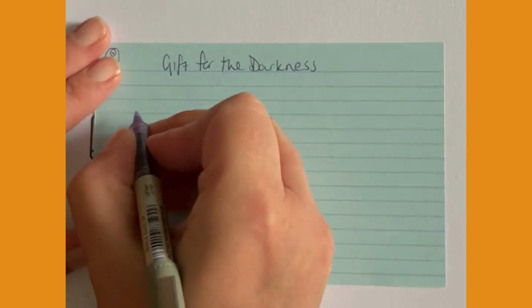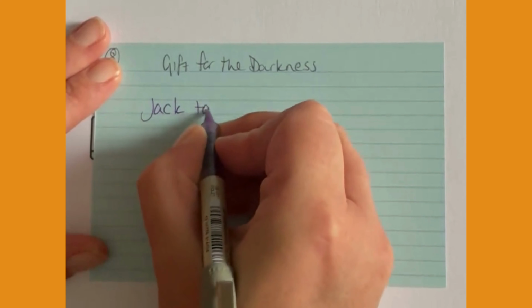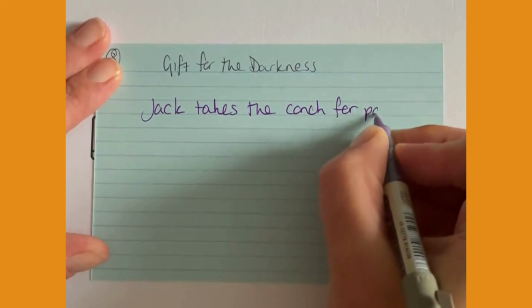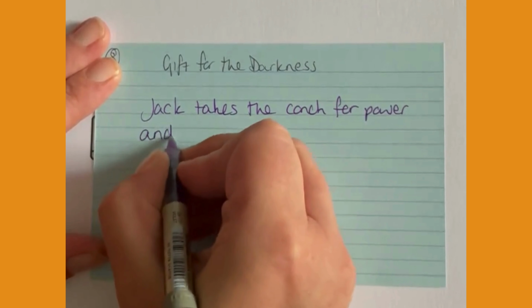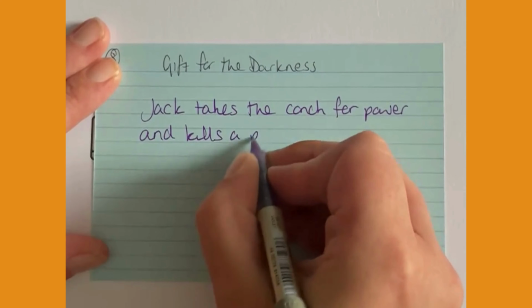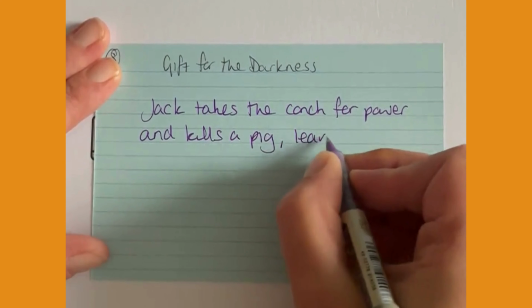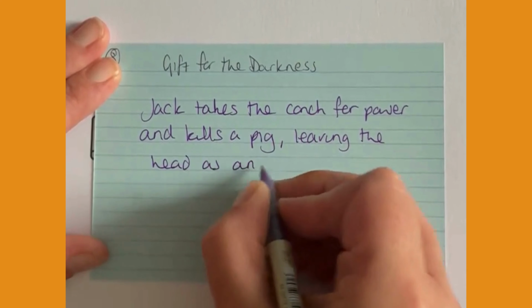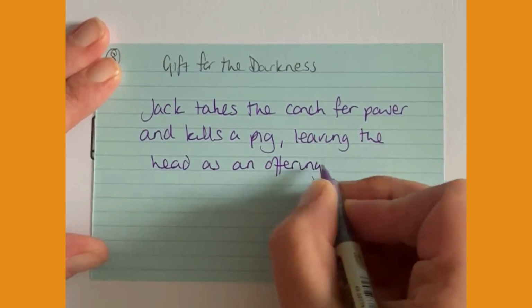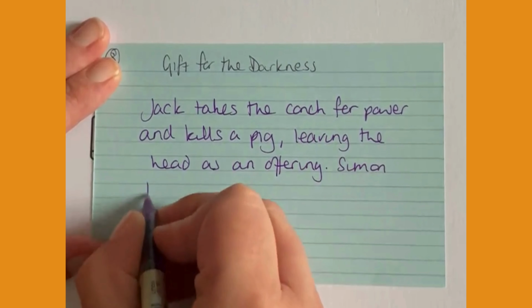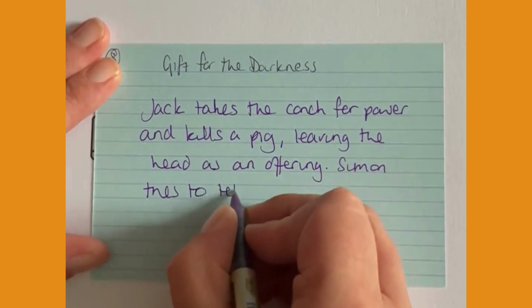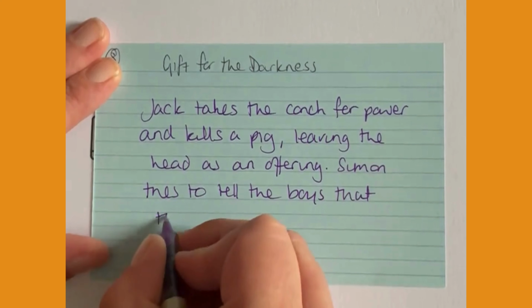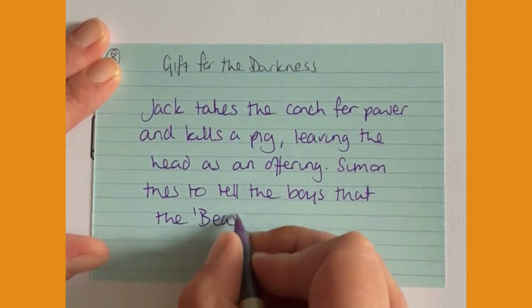So Jack takes the conch for power, and kills a pig, leaving the head as an offering. Simon tries to tell the boys that the beast is them.